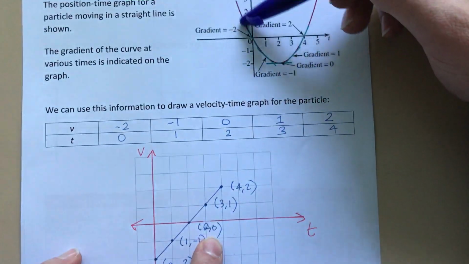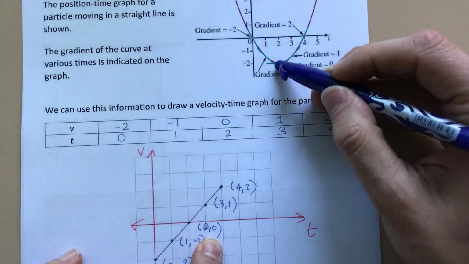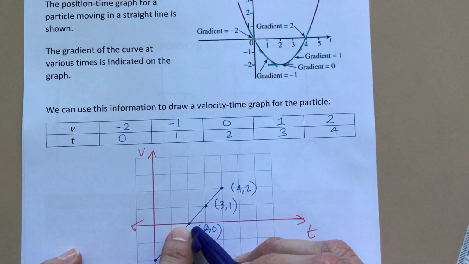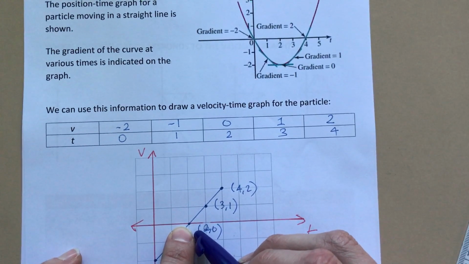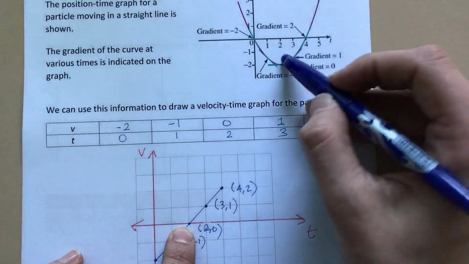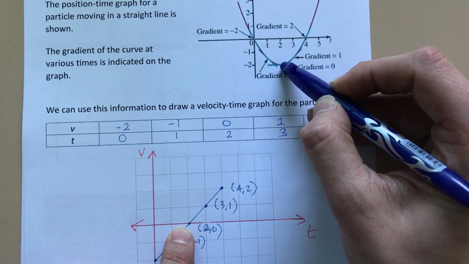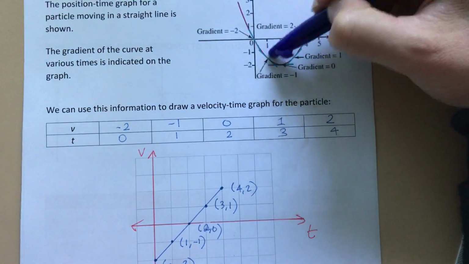Okay, so where we have this quadratic graph up the top and we have the minimum at x equals 2, when we convert this to a velocity versus time graph and we get a straight line, it's where your x-intercept is going to be. Okay, and so you have an x-intercept where you have a minimum with your position versus time graph.